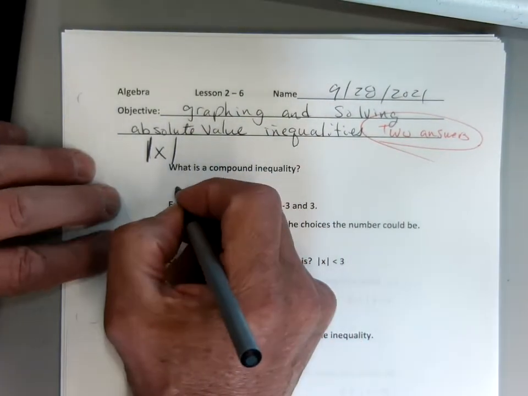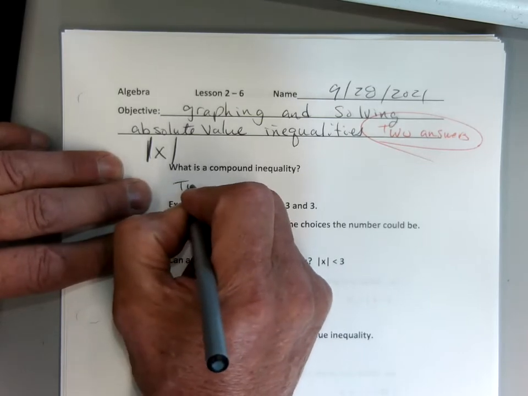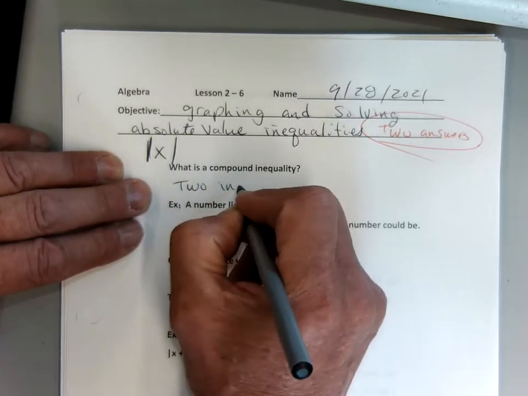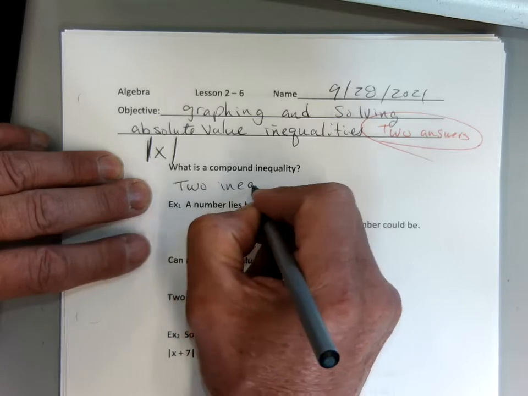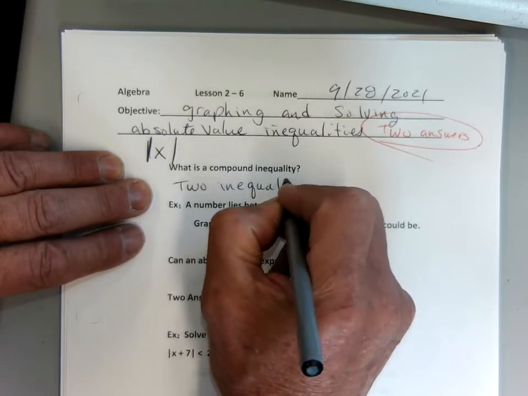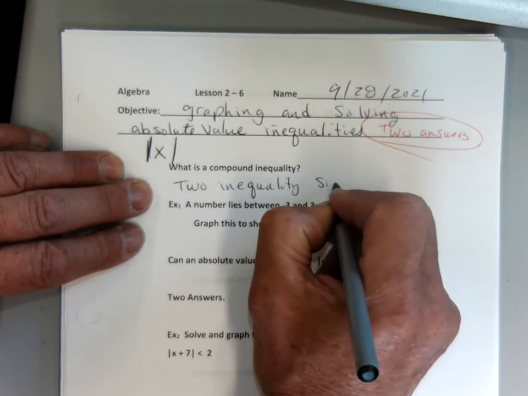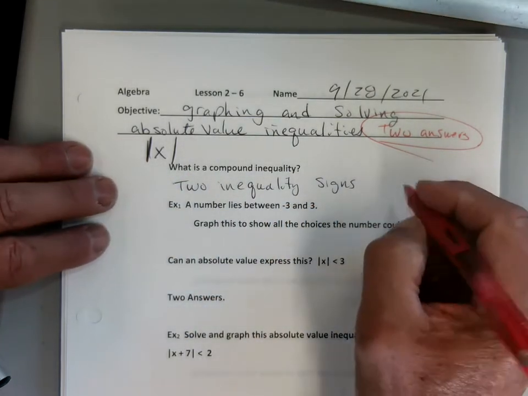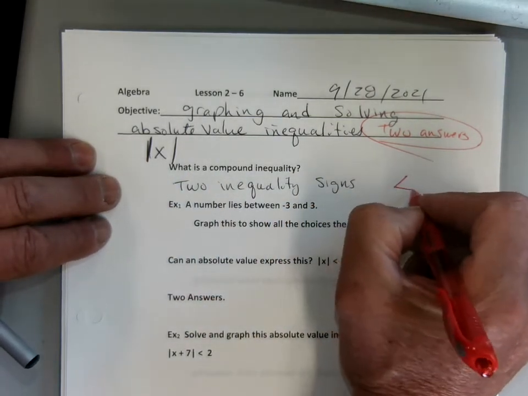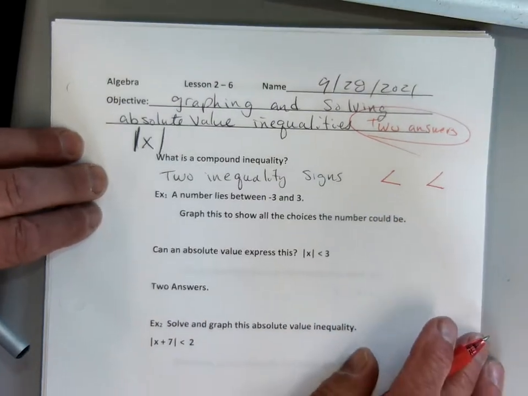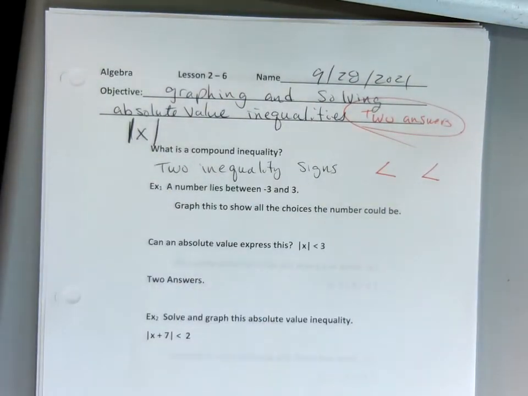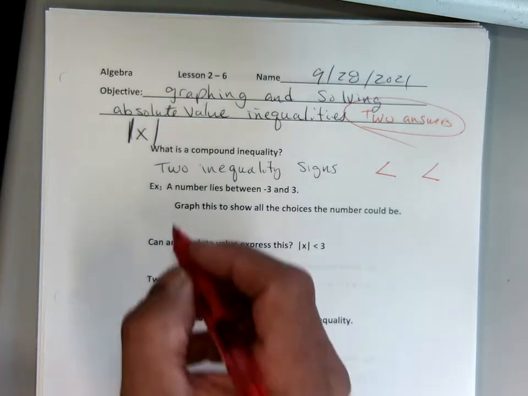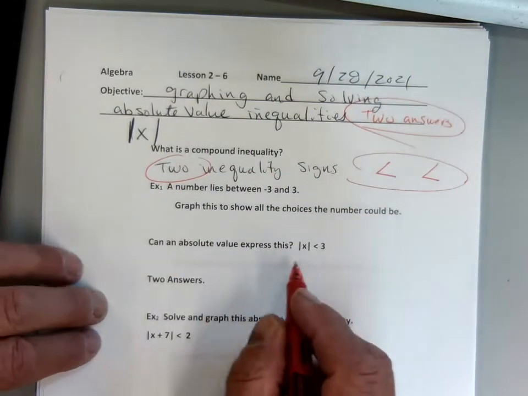It's where you're going to have two inequality symbols.